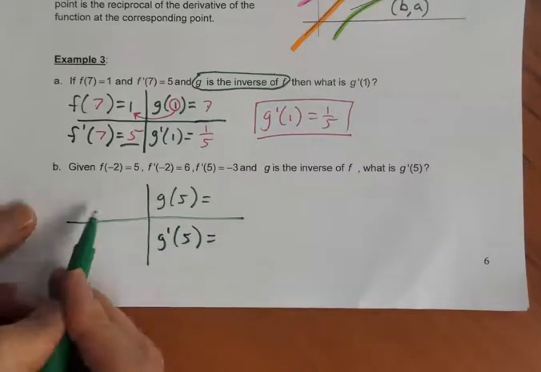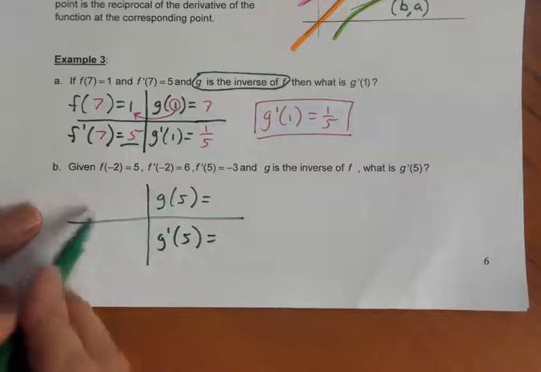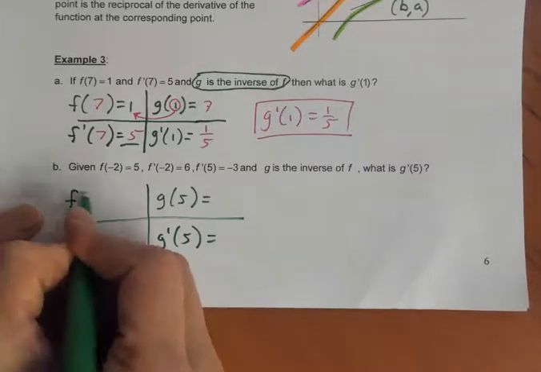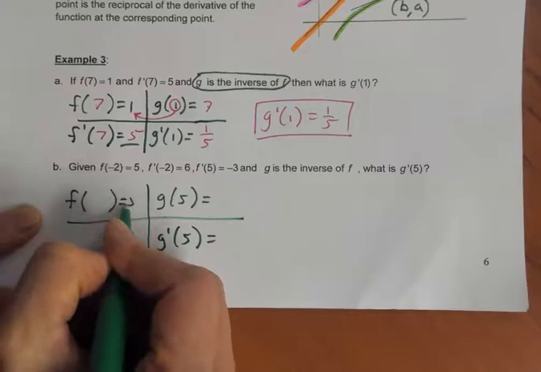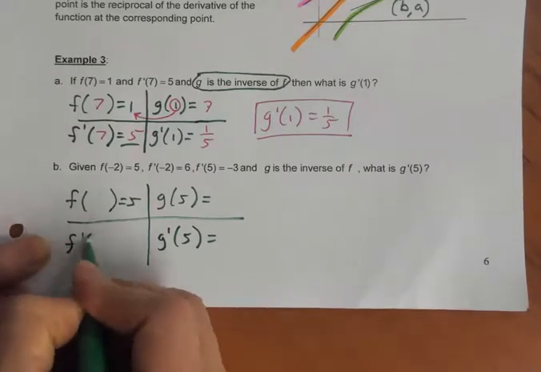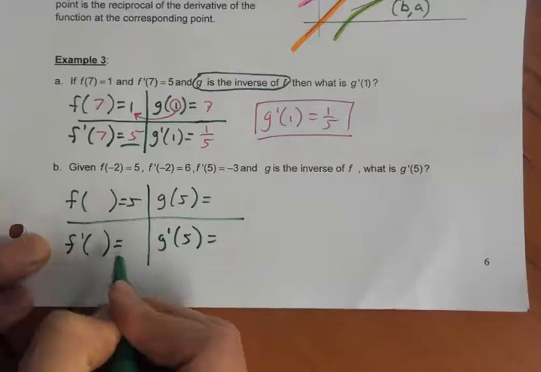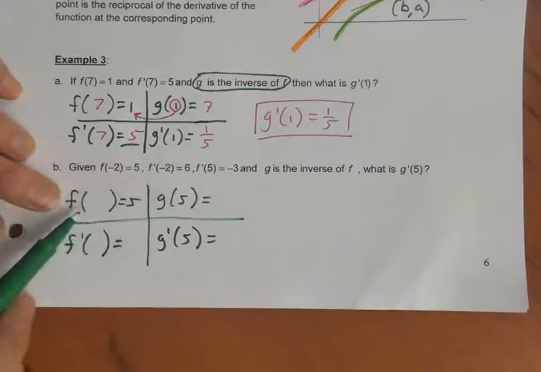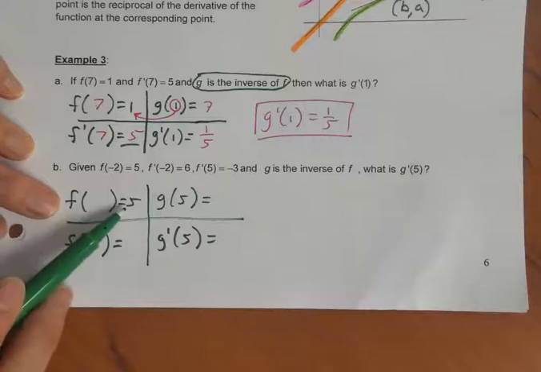Now I'm going to go to the original. So this is the inverse. So what would the original function be? It would be f of something is equal to 5. And then you need to find what is f prime of something is equal to something. Now you need to look at your other information. f of what is equal to 5?